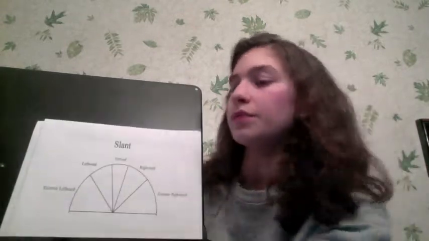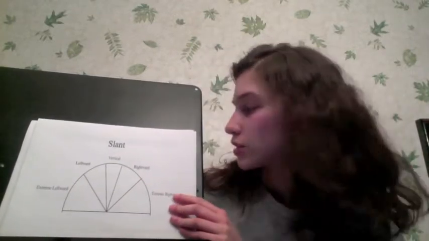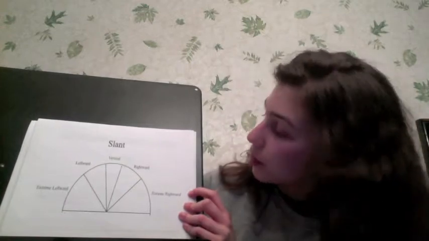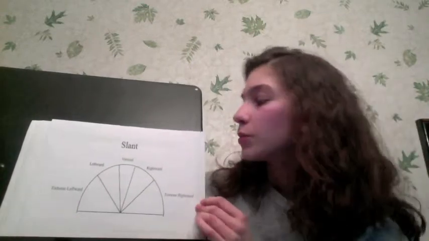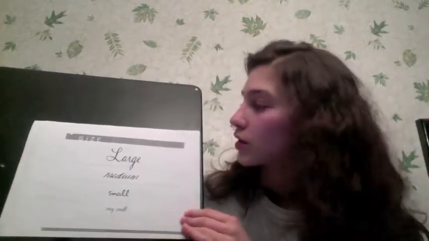So the first one is called slant. There are 5 different types of slants. There's vertical, rightward, extreme rightward, leftward, and extreme leftward. Most people use vertical or just rightward. The next one is the size of your handwriting. So there's just large, medium, small, very small.